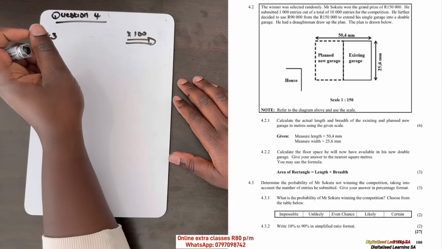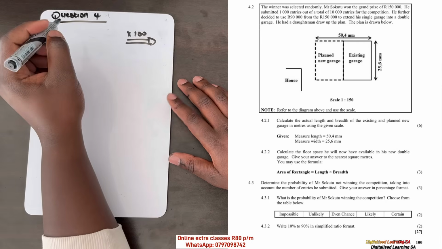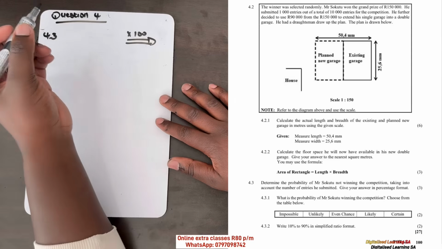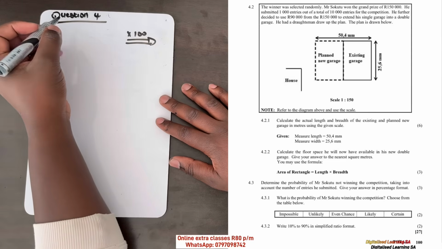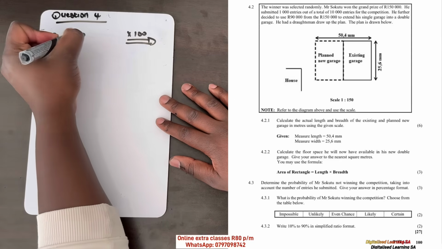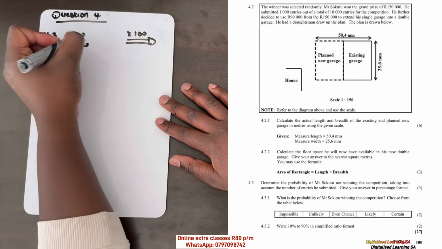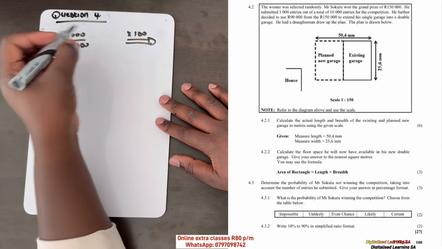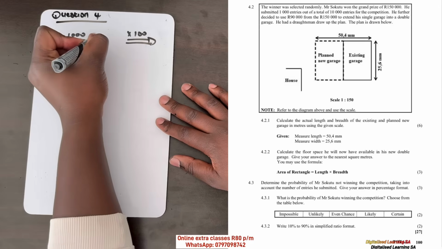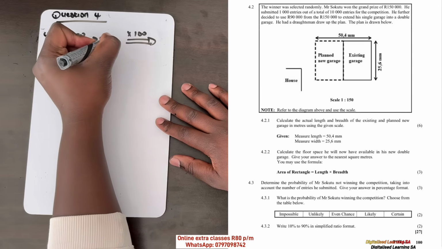He submitted 1,000 entries out of the 10,000, meaning that the probability of him winning is 1,000 over 10,000. So this is the probability of him winning.